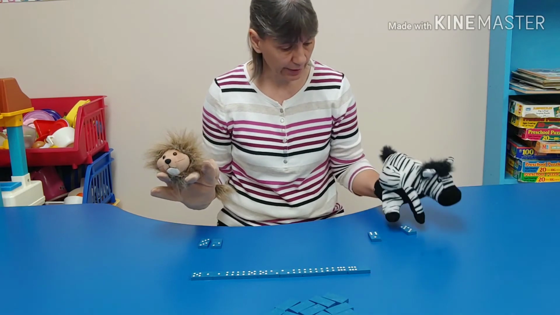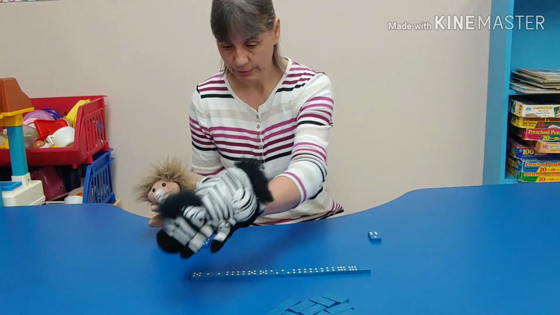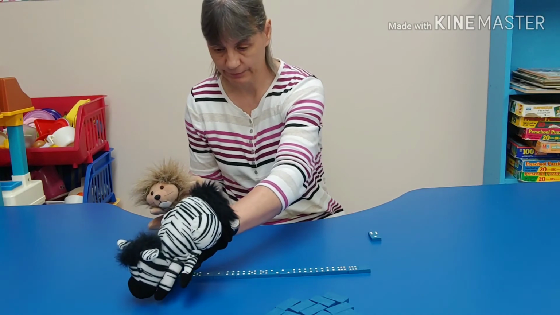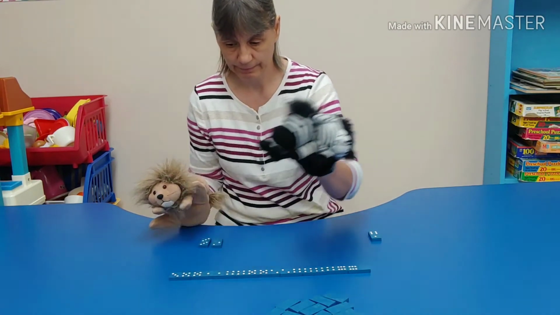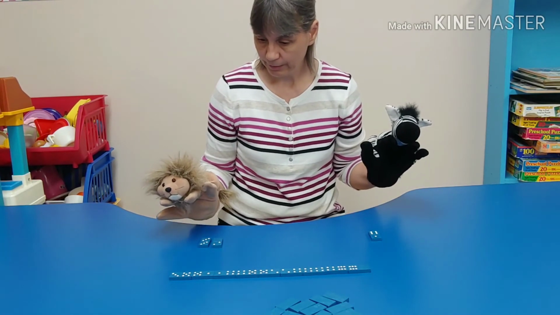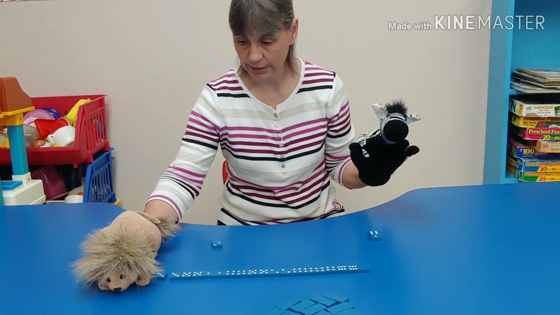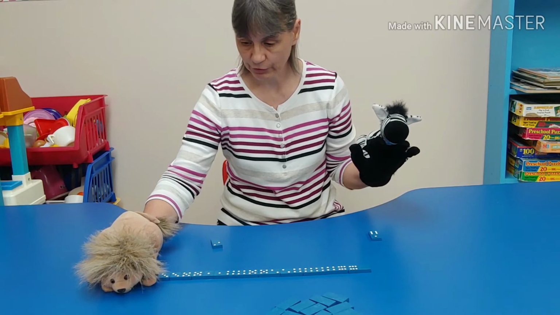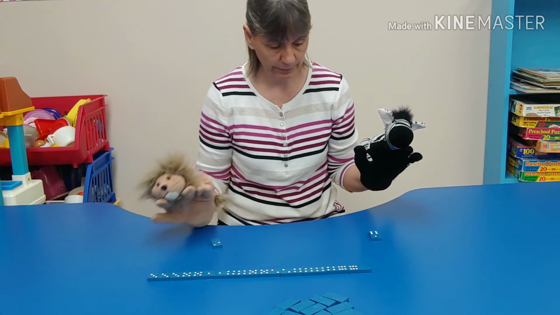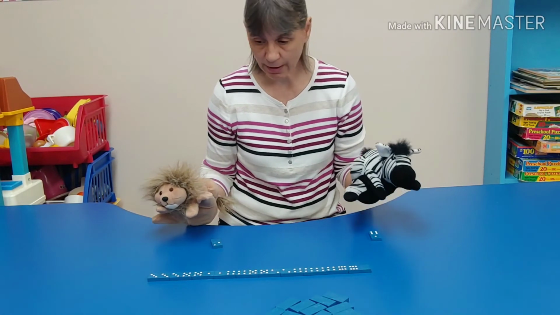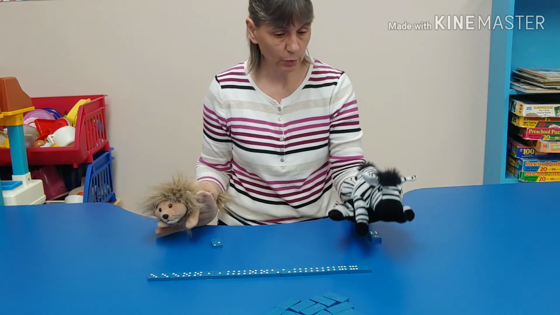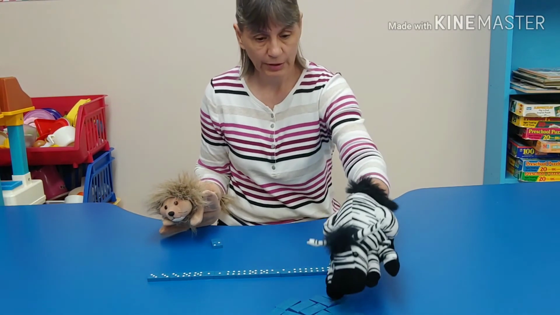But Zebra does have a 5 to go on this end. Lion is going to play his 3 to match the 3 on this end. Zebra does not have a 3 or a blank, so he will need to draw.